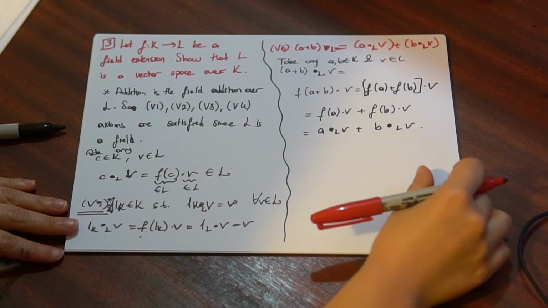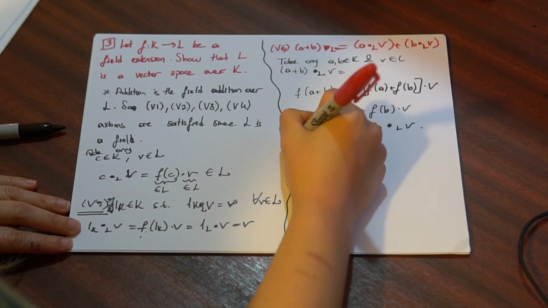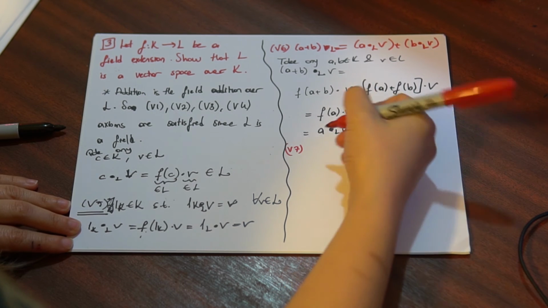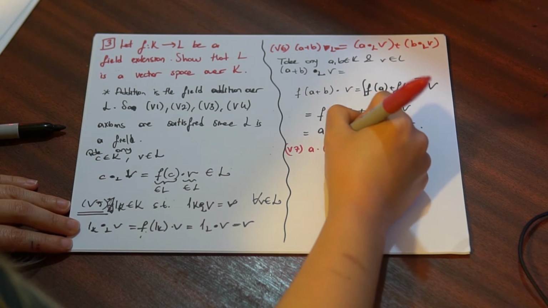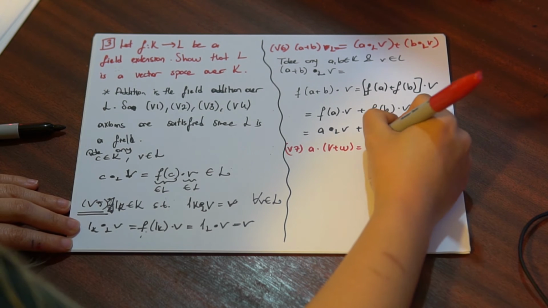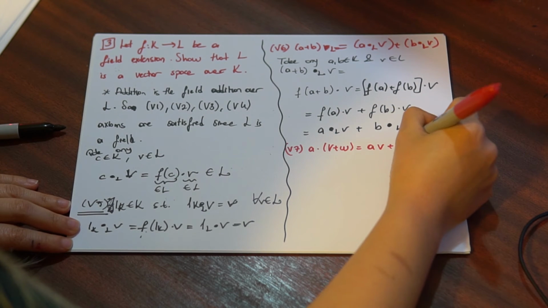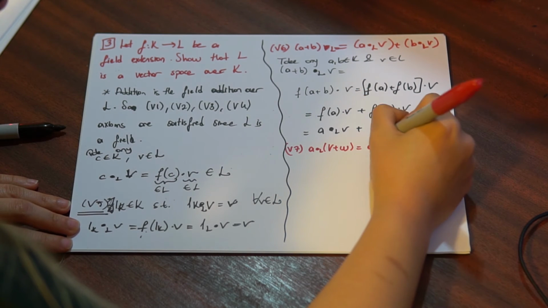So the sixth axiom is also satisfied. Now show the seventh axiom, which is a times (v plus w) is equal to a v plus a w.